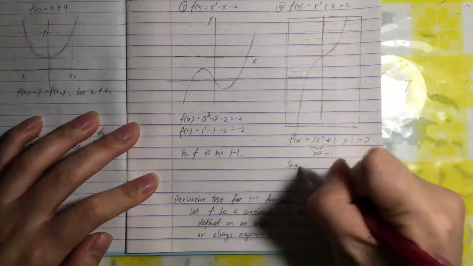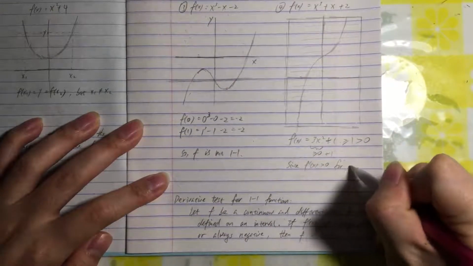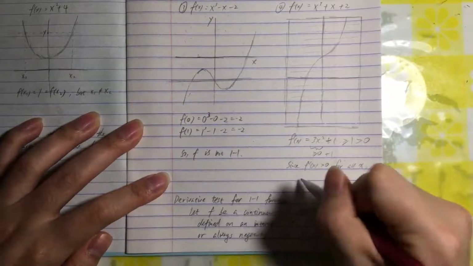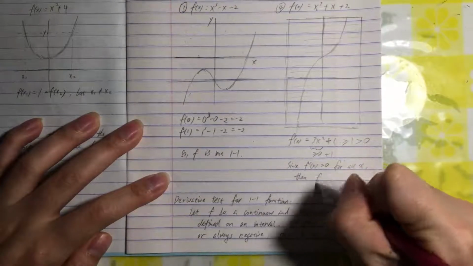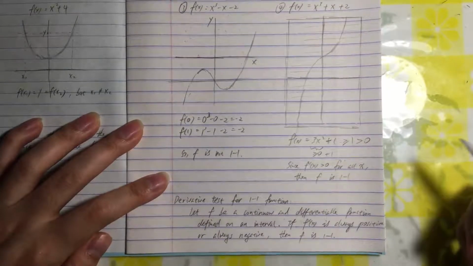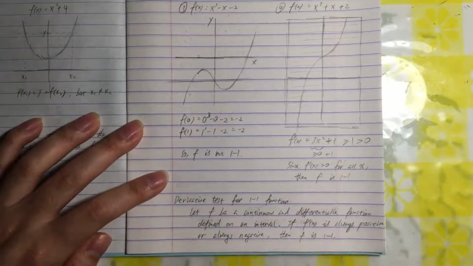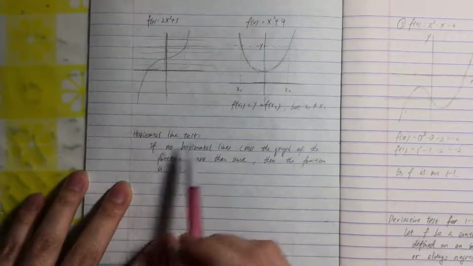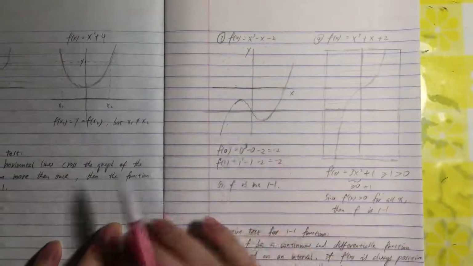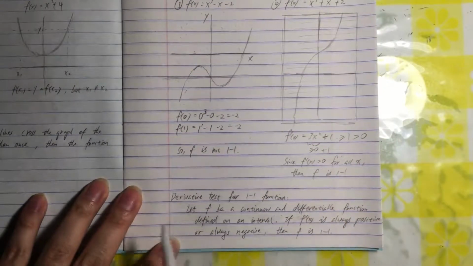Since f prime of x is greater than 0 for all x, f is one-to-one. Function f is one-to-one by the derivative test. So in general, we use the derivative test to show a function is one-to-one, and we use the horizontal line test to show a function is not one-to-one. We can easily use the horizontal line test to tell a function is not one-to-one, and to show a function is one-to-one, usually we use the derivative test.